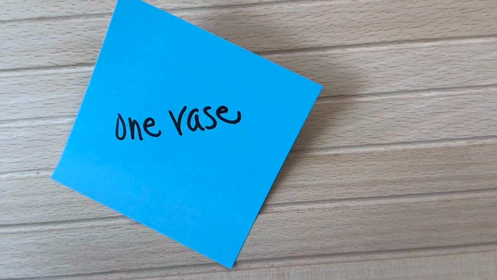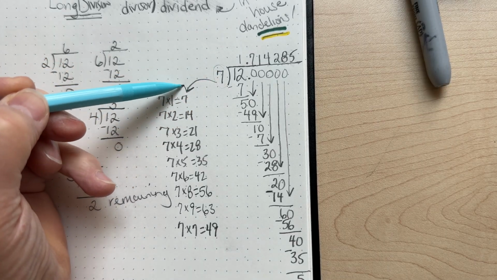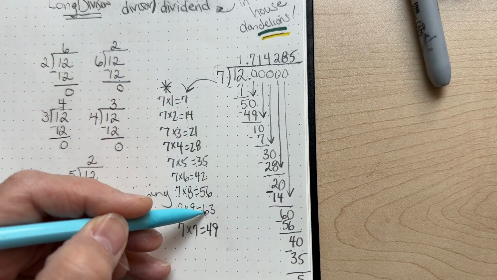The outside number, that divisor, that's what you're going to actually be making 1. It becomes your 1. What does that even mean? It's the number that you're telling to split up that dividend in, and that's the key number. Okay? If you really want to know how to divide, that's the number that you want to write out the multiplication for.